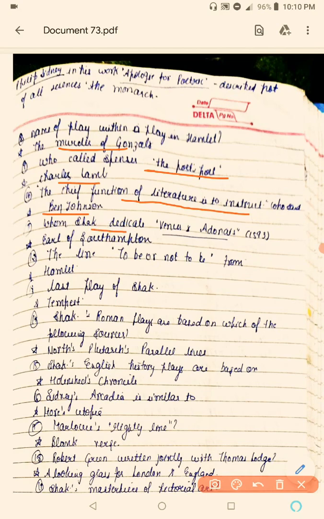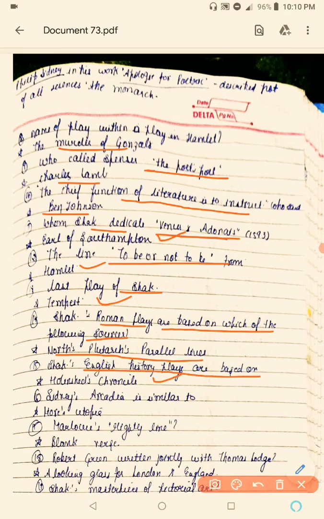Whom did Shakespeare dedicate Venus and Adonis? किसको उसने dedicate किया था? Earl of Southampton. The line 'to be or not to be' is from Hamlet. Last play of Shakespeare was The Tempest. Shakespeare's Roman plays are based on which of the following sources? North's Plutarch's Parallel Lives. Shakespeare's English history plays are based on Holinshed's Chronicles.